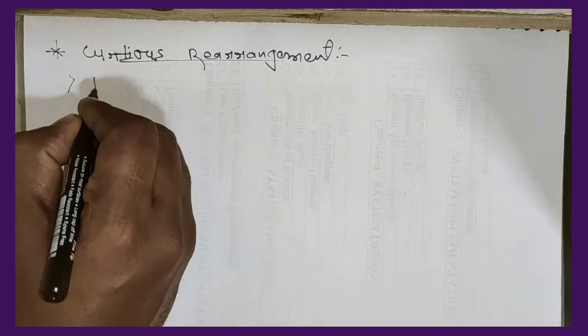Hello student, the next reaction is Curtius rearrangement. Let me first discuss the principal part.